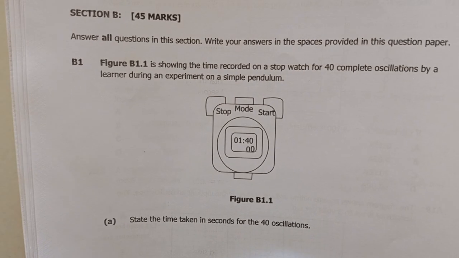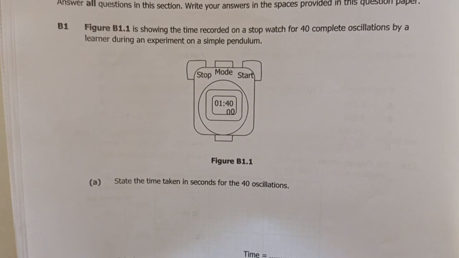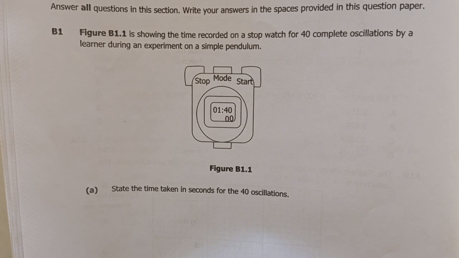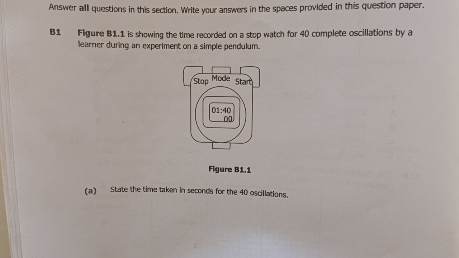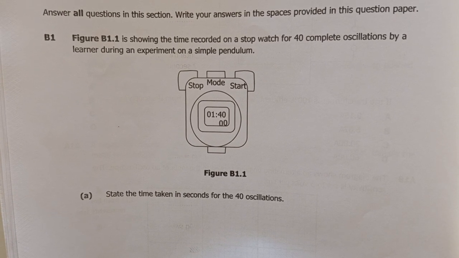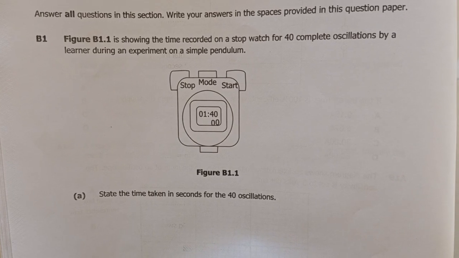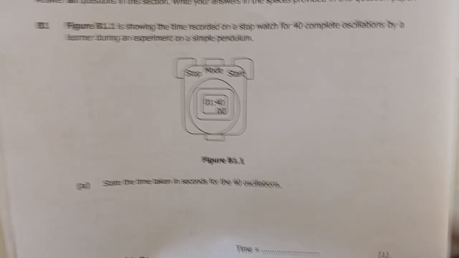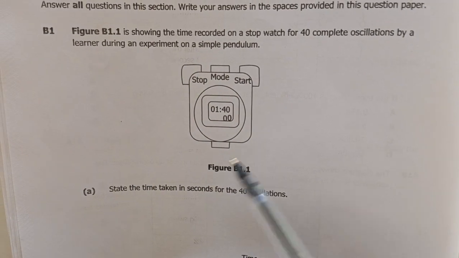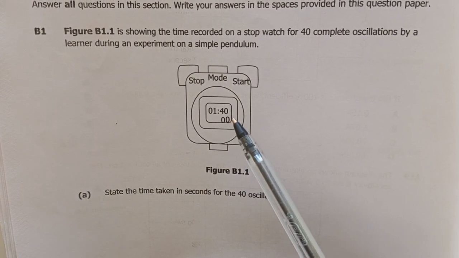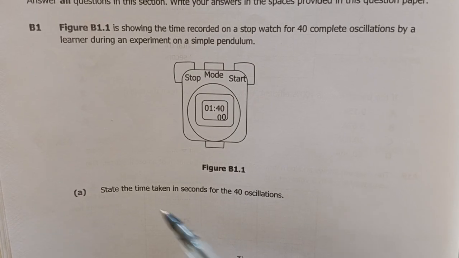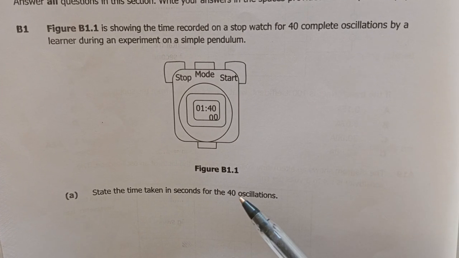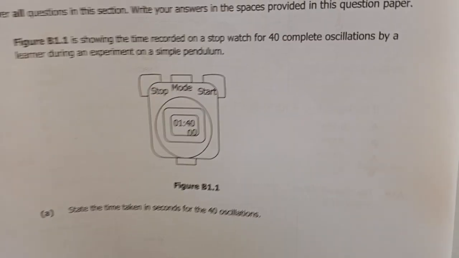The question reads, the figure, which is figure B1.1, is showing the time recorded on a stopwatch for 40 complete oscillations by a learner during an experiment on a simple pendulum. And then we have this stopwatch, and it shows 1 minute 40 seconds. Then we are told to state the time taken in seconds for the 40 oscillations.